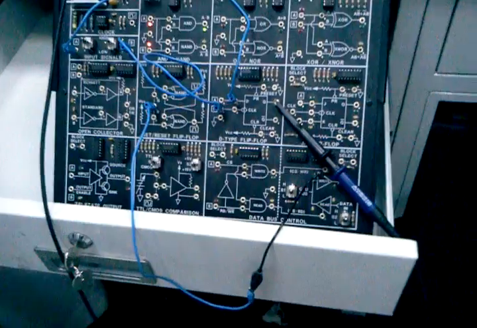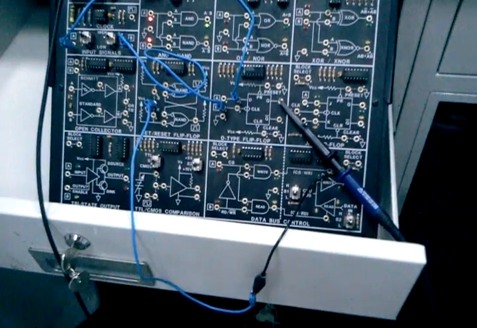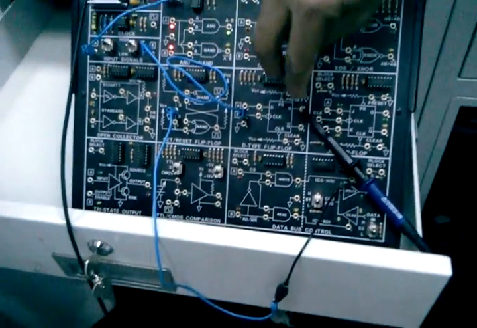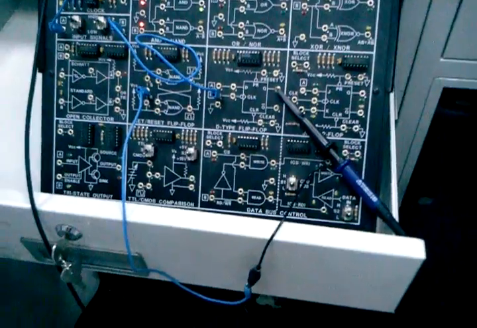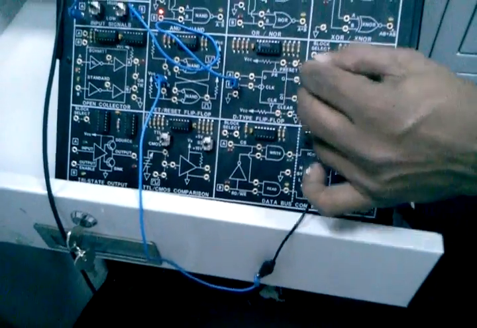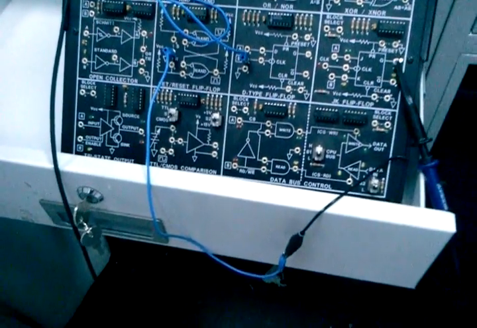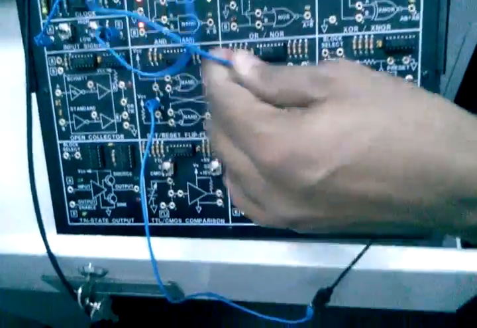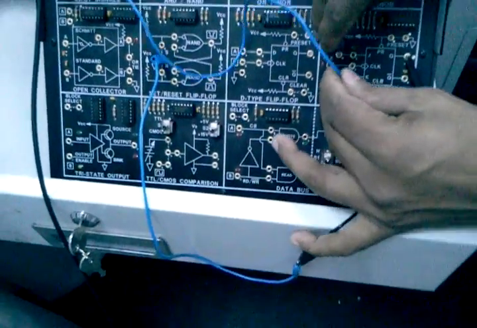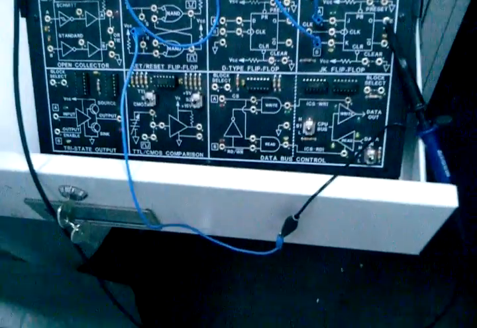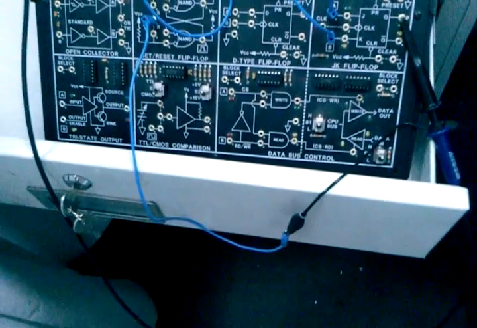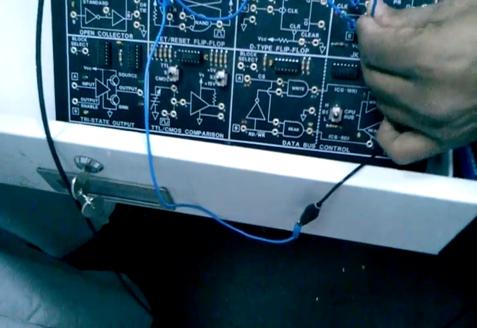Now the JK flip flop. The difference is that it has two inputs, J and K. It is also a clocked flip flop.